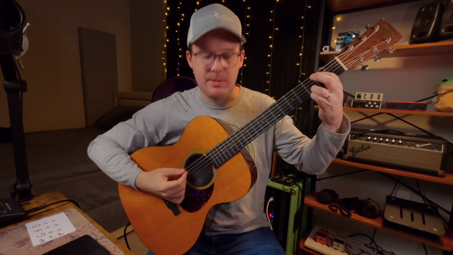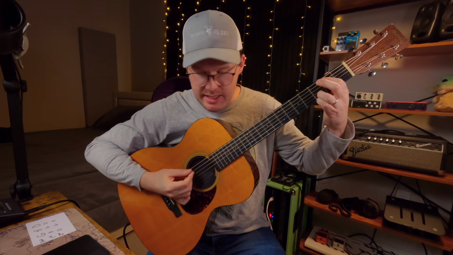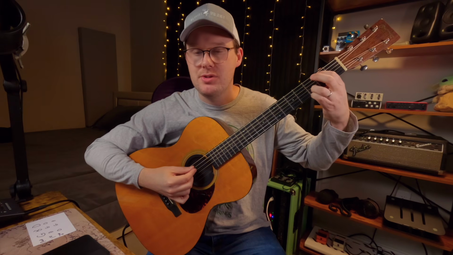So if I'm going to play an inversion, I need to ask myself, where is the bass note? What is the lowest note that you're hearing? It's not the low E string. I don't want to hit that. I want to hit the A string. So here's a G major root position. Here is a G major first inversion.